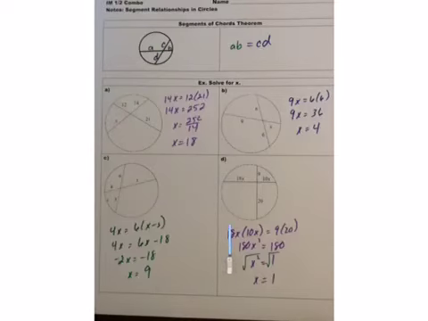So last one, we have this chord right here, which has the 18X and the 10X, and then we have the second chord, which has the 9 and the 20. So 18X times 10X equals 9 times 20. This gives me 180X squared, and then this side gives me equals 180. Divide both sides by 180, and I get X squared equals 1. Take the square root of both sides, and I get X equals 1.